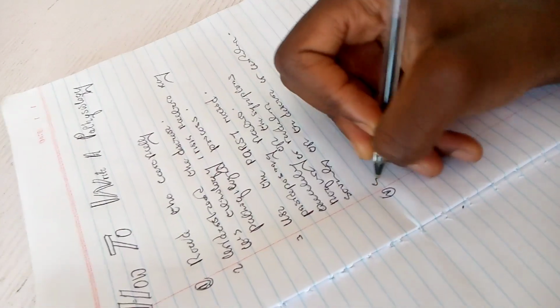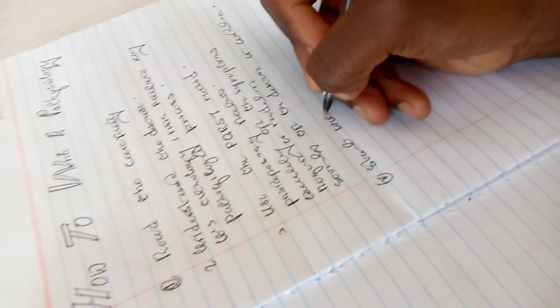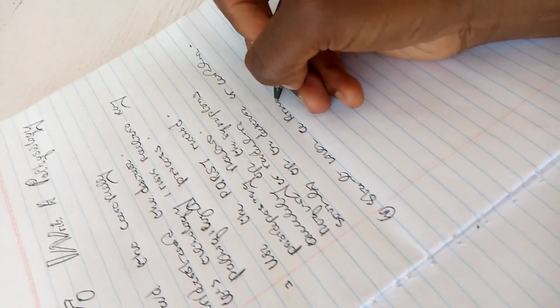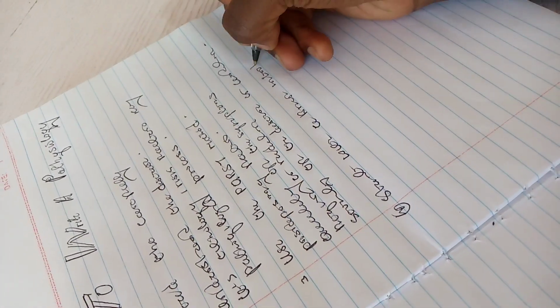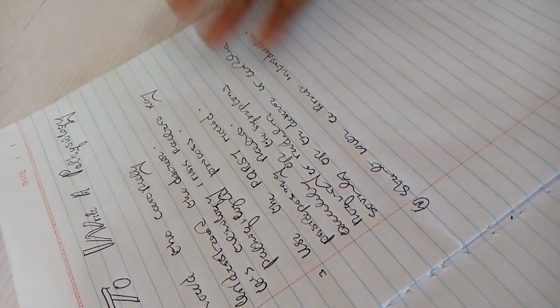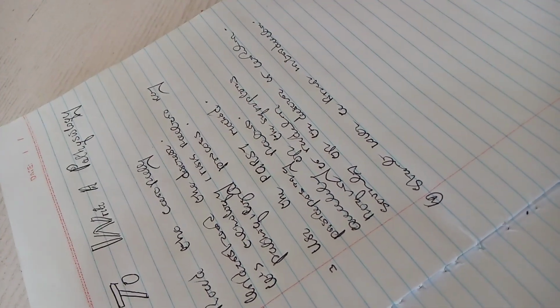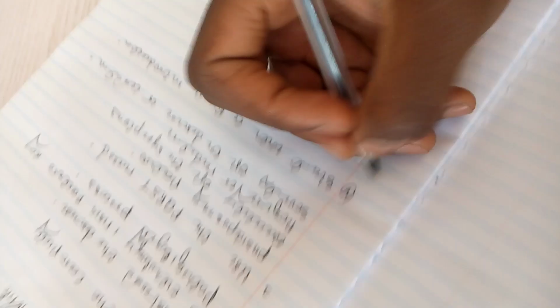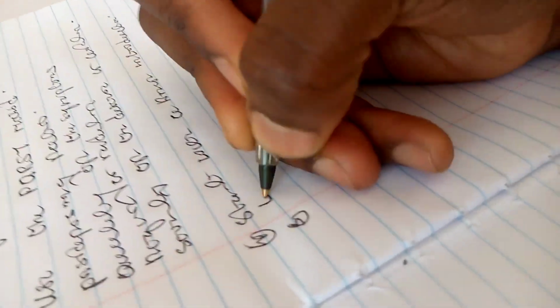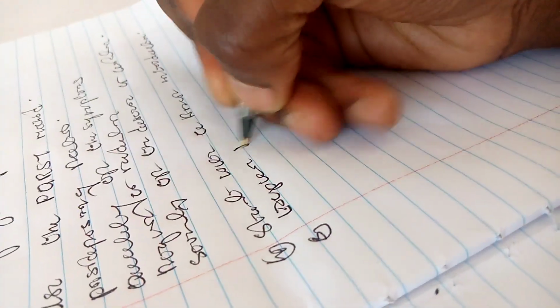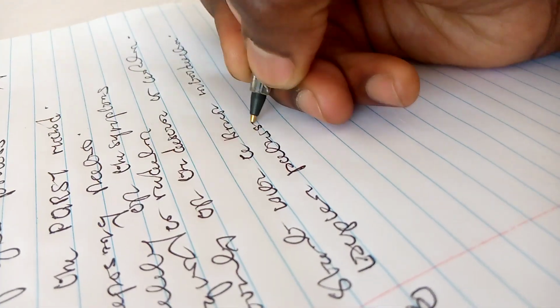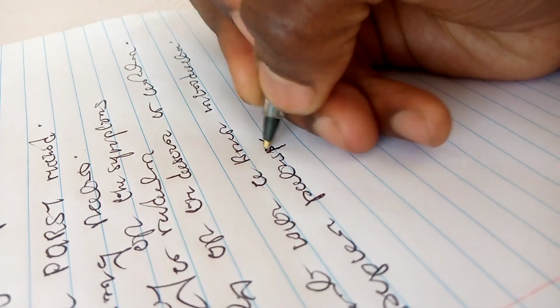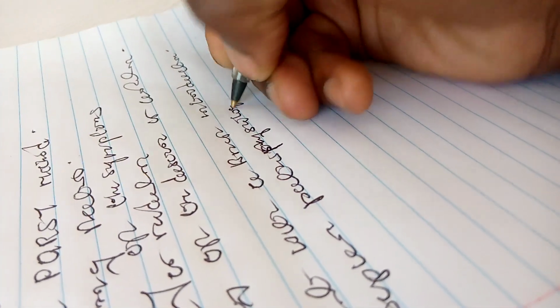Then the fourth one is start with a brief introduction. This is something that will bring in the interest of the lecturer or your examiner or any person who is marking your work. Begin your answer with a concise introduction that states the disease and also discusses its relevance. Then number 5, we have explain the pathophysiology. This is basically the key main factor.